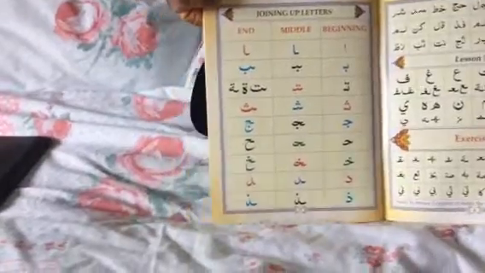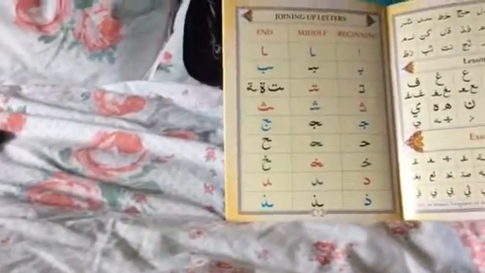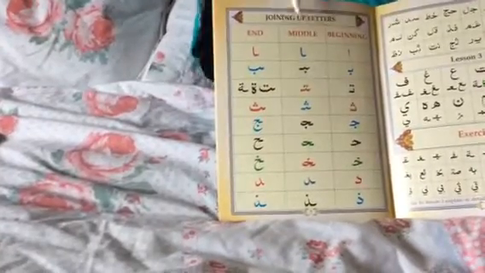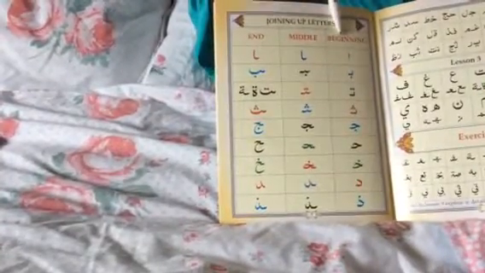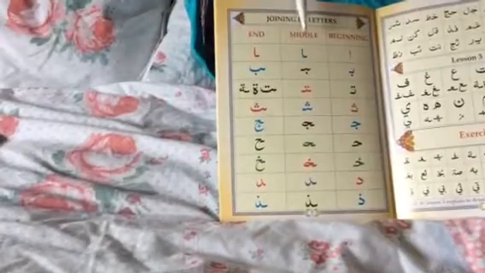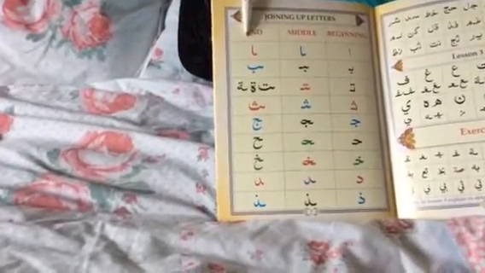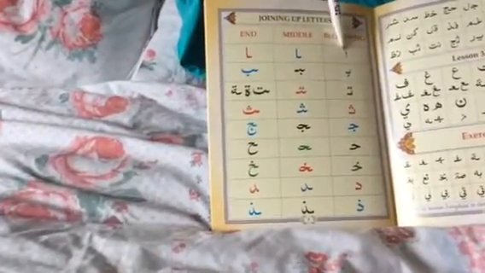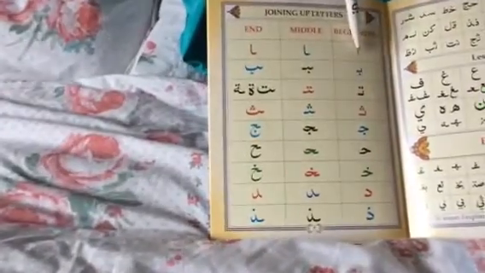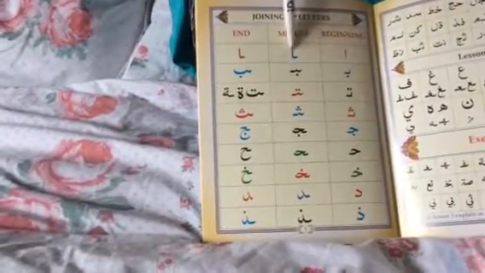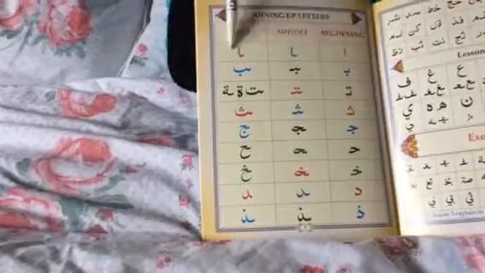And look at this, page 7. Now, it's clearly stating the letters when they are in the beginning of words, when they are in the middle, and when they are at the end of words. So look at alif. When it starts a word, it's like that. When it's in the middle, it's like that. When it's at the end, it's like that.